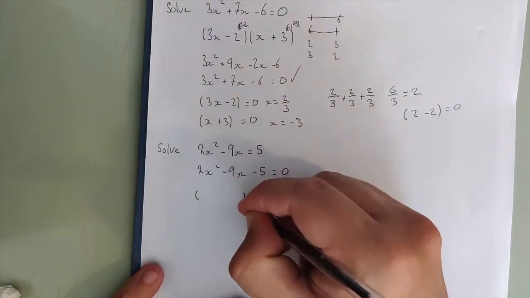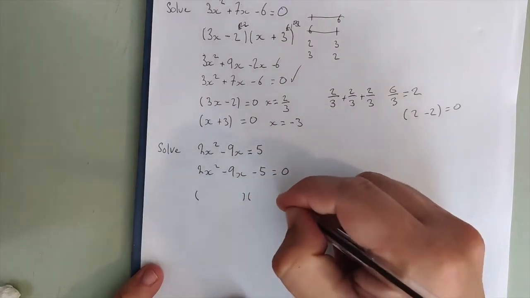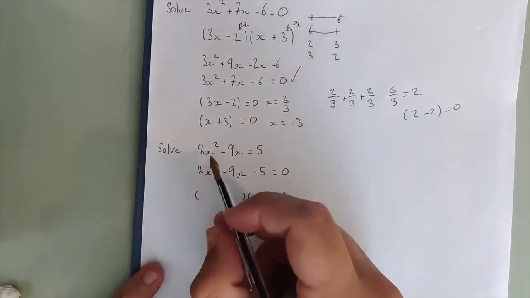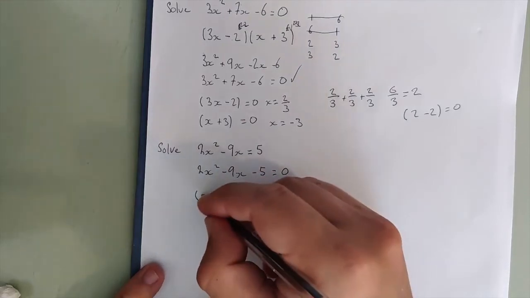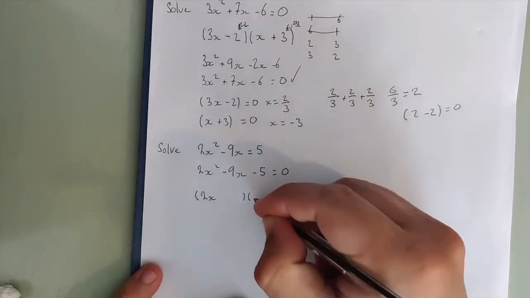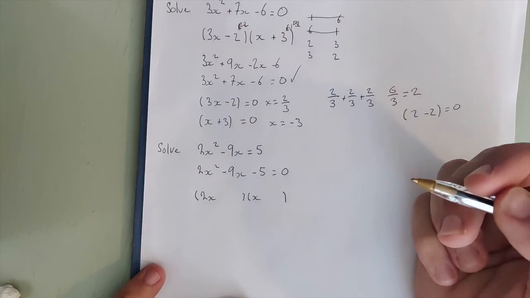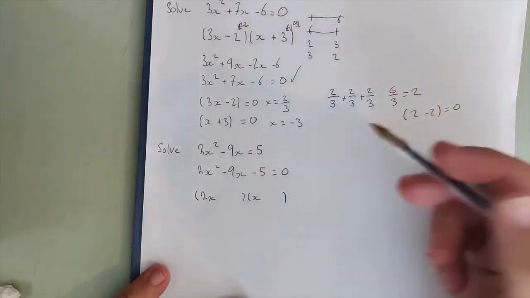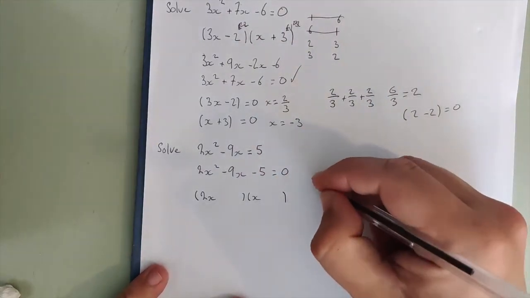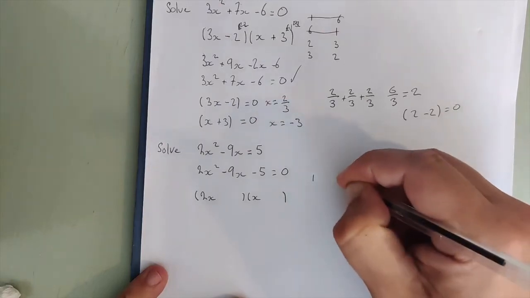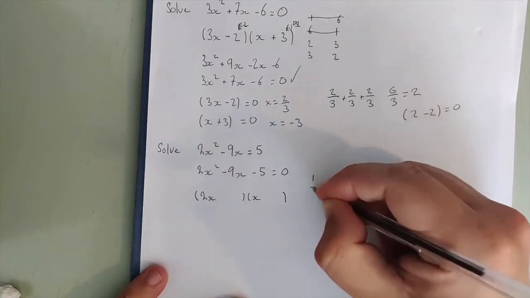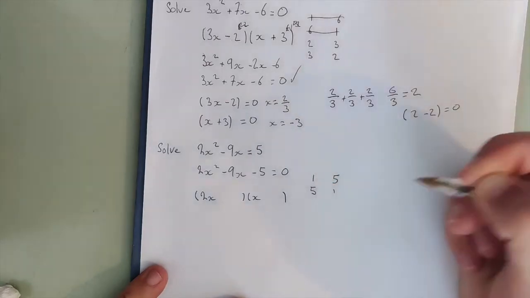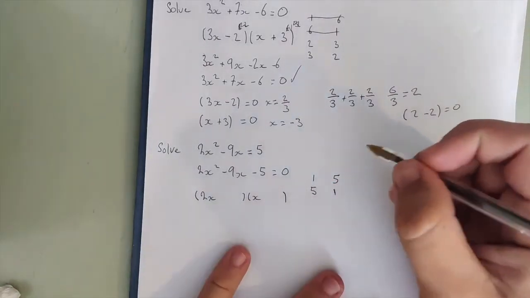So we know we want two brackets, because that's what factorising is. We know we need this 2x. So we're just going to throw that in there like that. We need a minus 5. So we're going to start with 1 and 5, or 5 and 1. Those are the only two options we have.